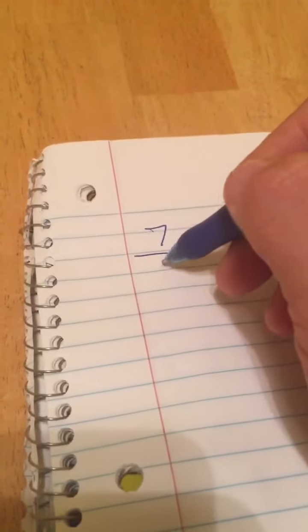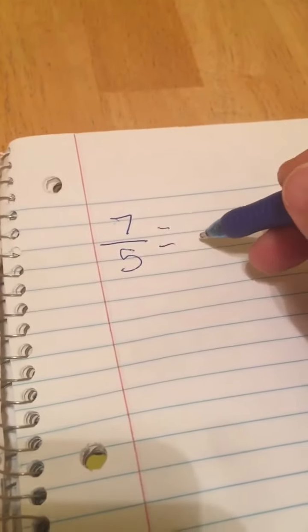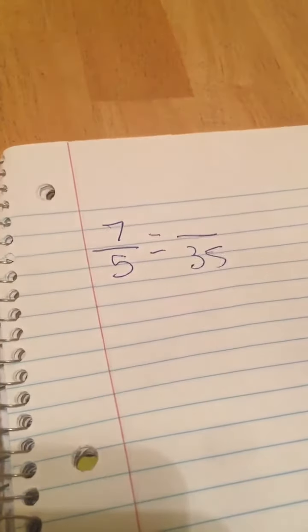I'm going to do another example for you. So let's say this one is 7 over 5 equals 35 over blank.